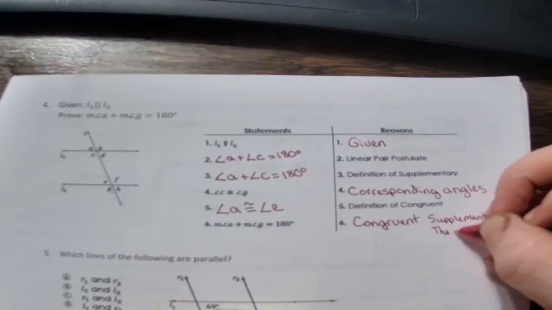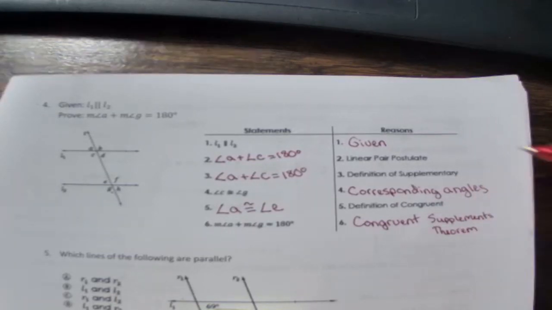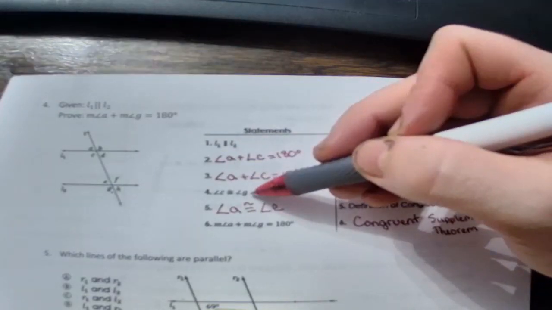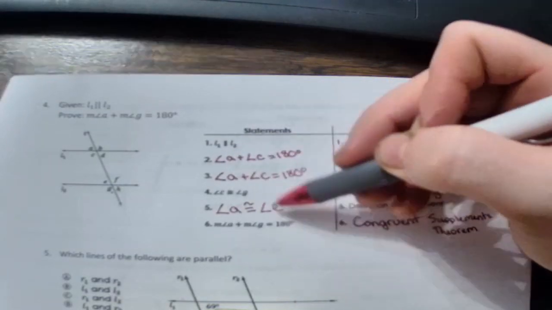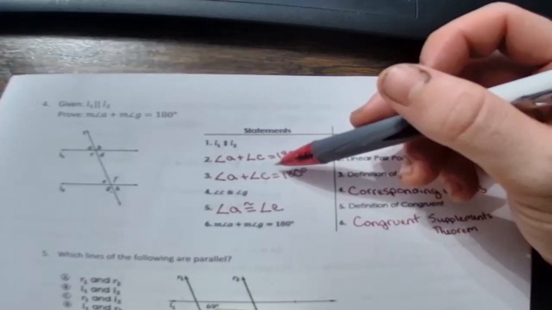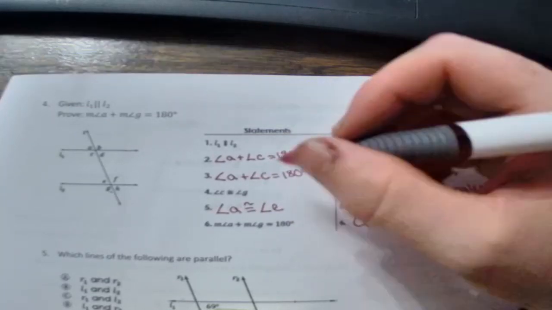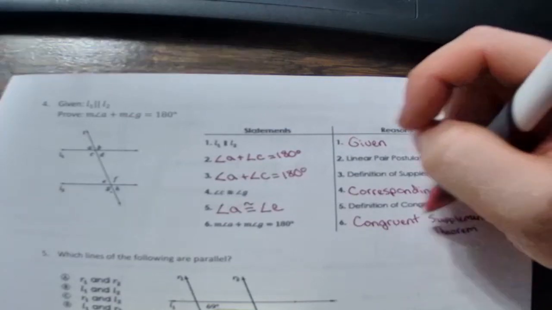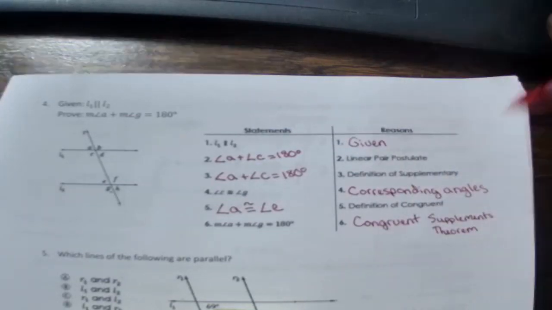And the reason being is earlier we used A, we also used G, and we were proving that they can be equal to 180 degrees. So that can be one of our answers.